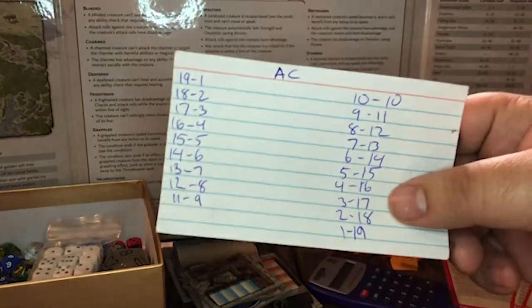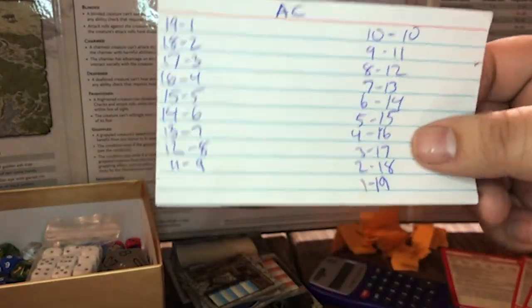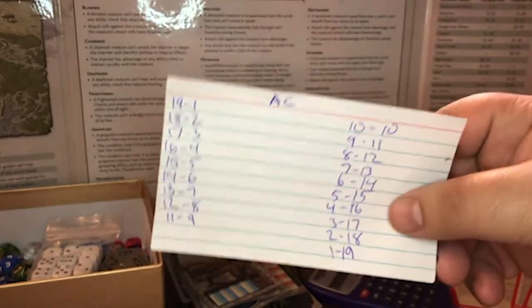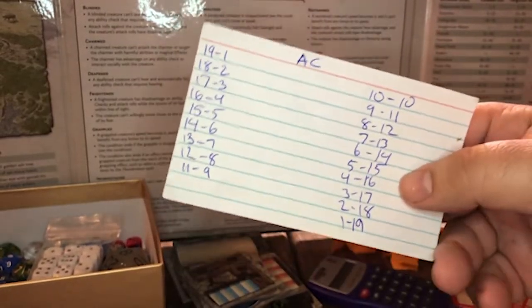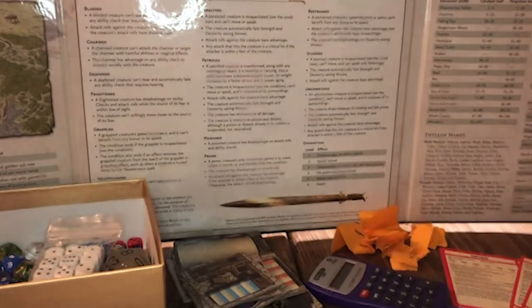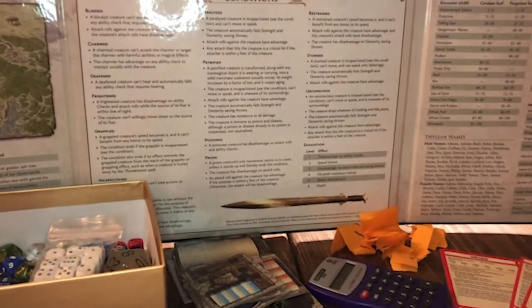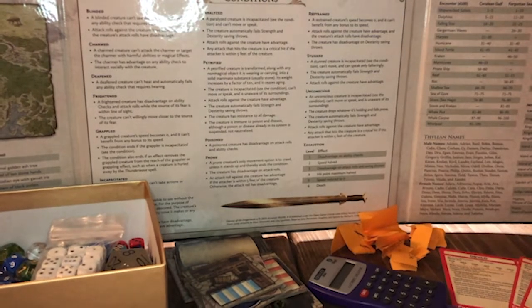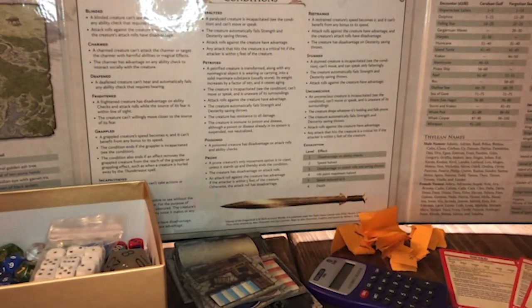Another weird thing that I do is for battles, my players roll for their AC. So let's say their AC is 16, they got to roll higher than a 4. And we go from there. They roll for their AC. I don't roll to hit them. They roll for that. That's what I do differently.